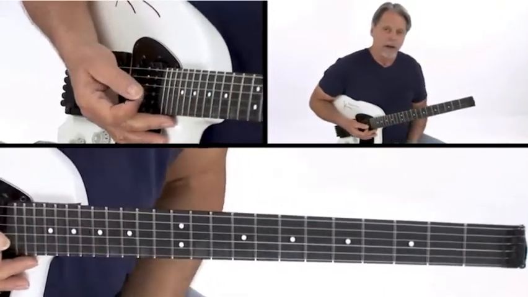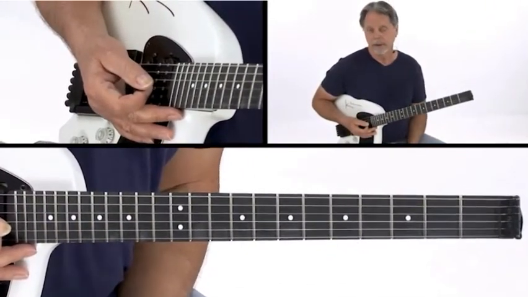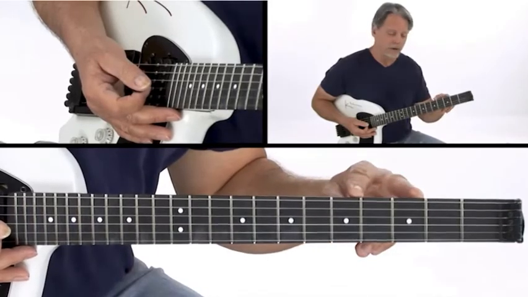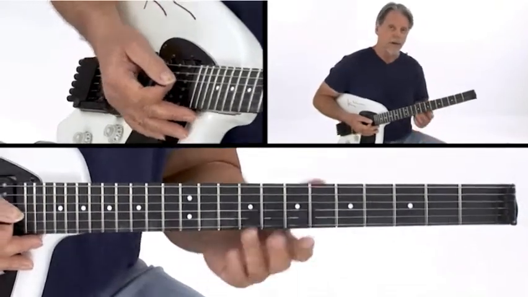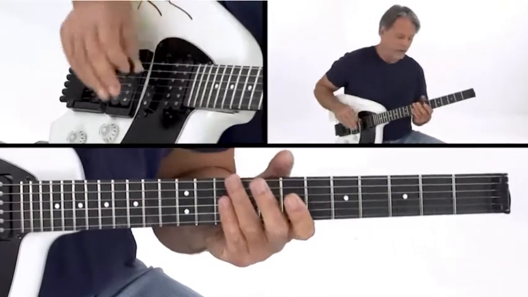What other key could I be in? Could be in the key of C. It's a 2-1 in the key of G, or it's a 5-6 in the key of C. I'll give you a clue to help you hear it in the key of C.